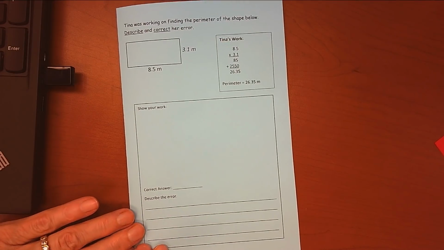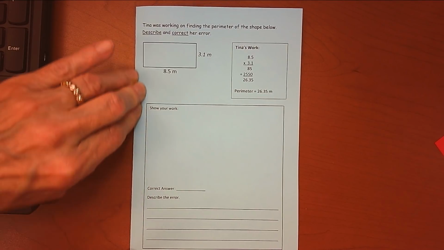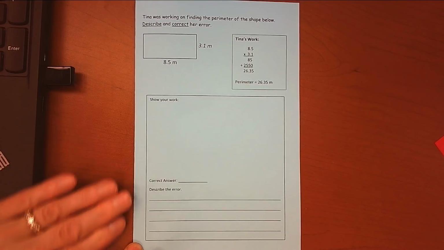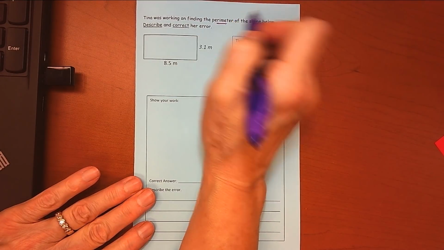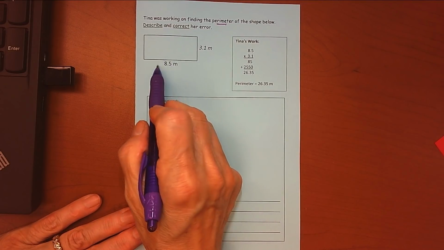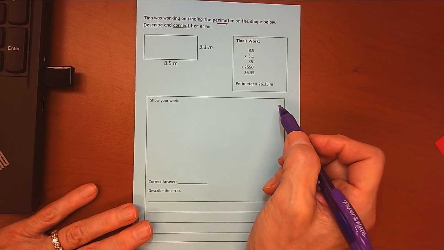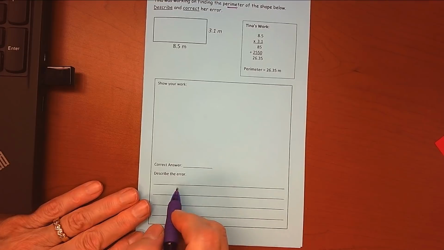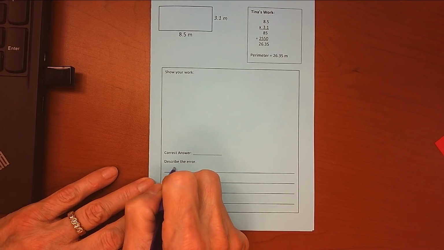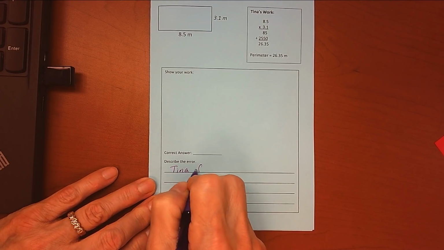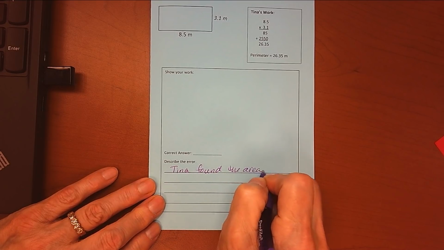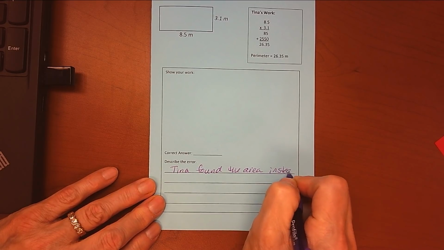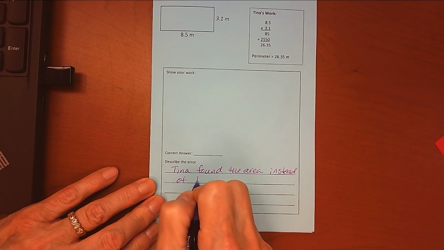All right, last problem here. We need to see what the error is. So Tina was asked to find the perimeter of this shape. So what she did is she took the length times the width. Well, that's not how we find perimeter, that's how we find area. So the error that Tina made is Tina found the area instead of the perimeter.